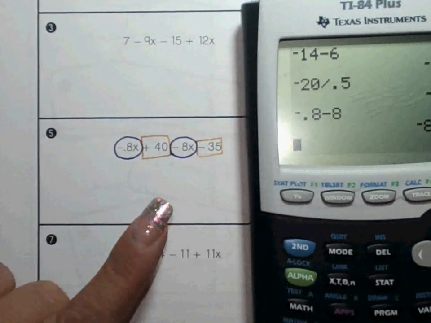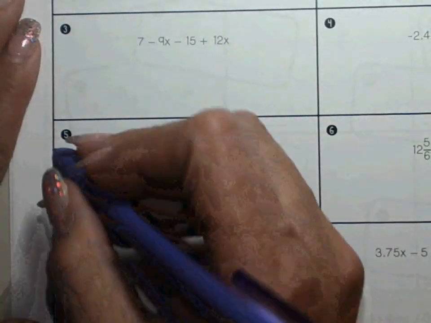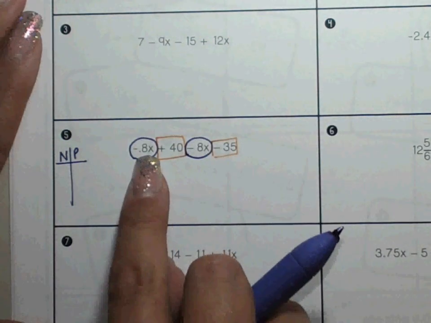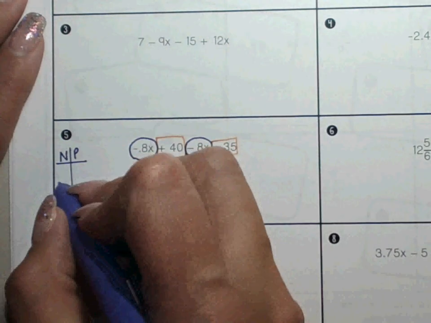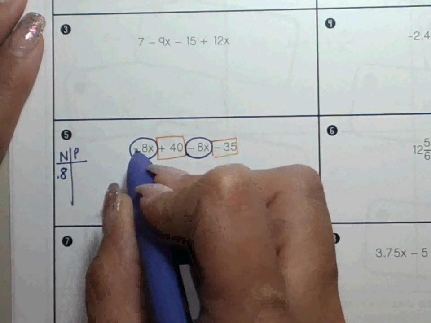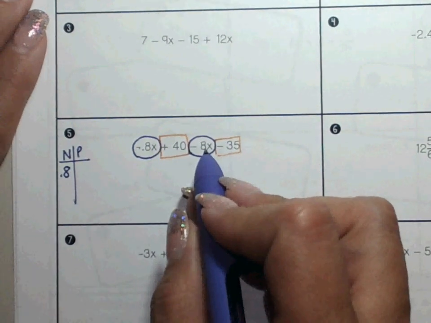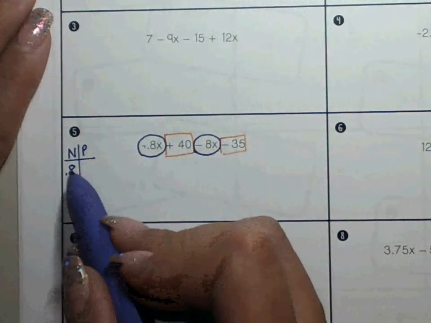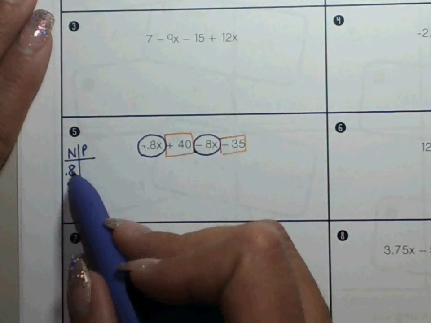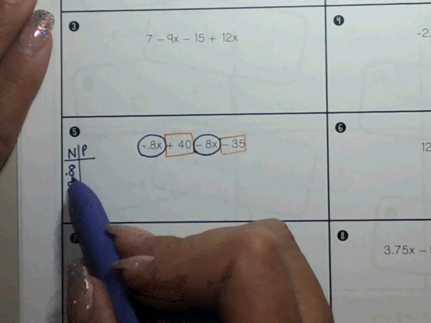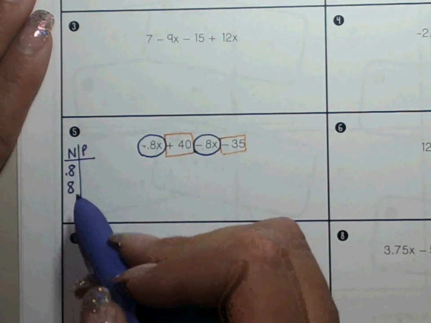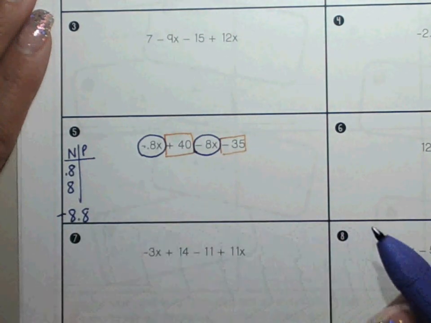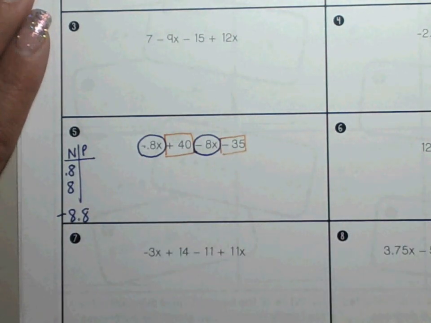Okay? You can also think about the scoreboard. Scoreboard method says negative nobodies, positive panthers. These 0.8 points belong to the nobodies because there's a negative. These 8 points belong to the nobodies because there's a negative in front of it. Just like any scoreboard, maybe this is the first inning score, this is the second inning, you would combine these. When I combine those, I got 8.8, and who won the game? The negative nobodies, which is why I have that negative 8.8.